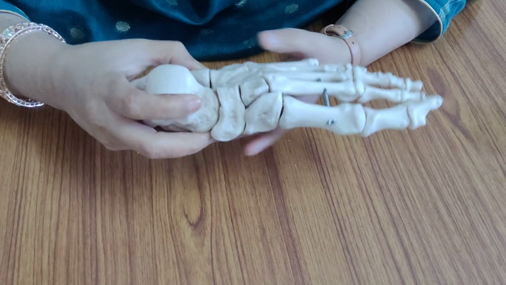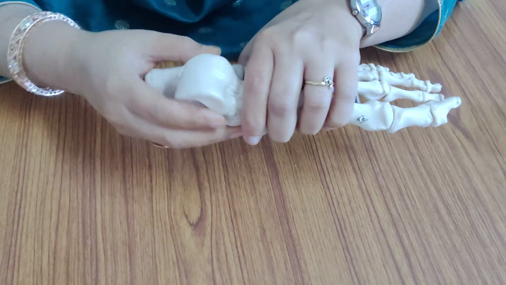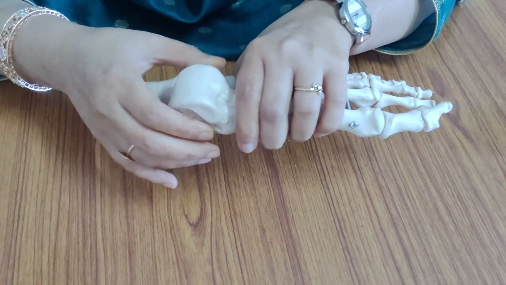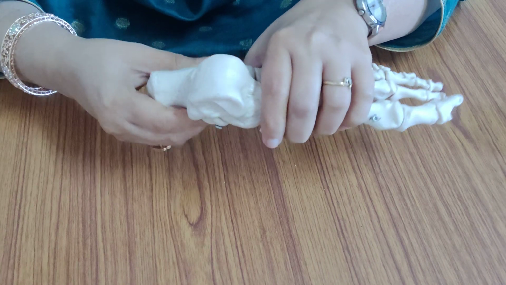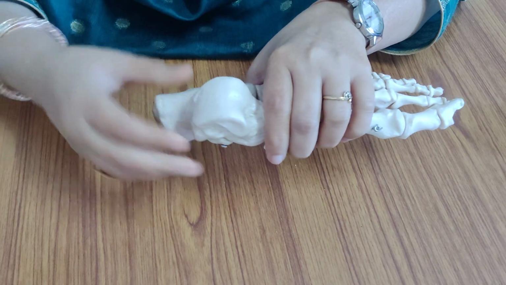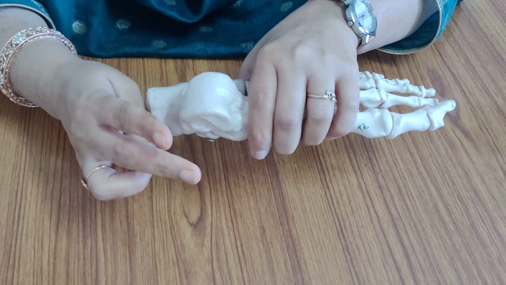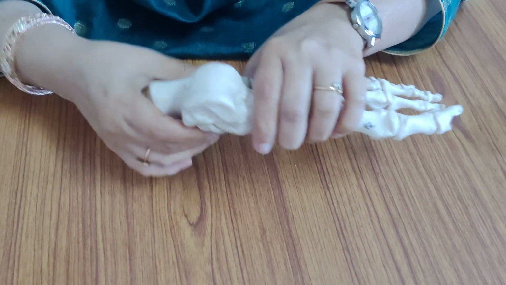First of all, we will discuss the proximal row. There are 2 tarsal bones in the proximal row. The bone present above is the talus, and below the talus is the calcaneum.